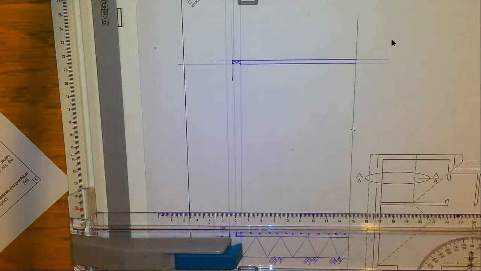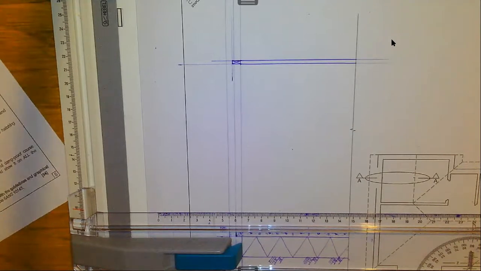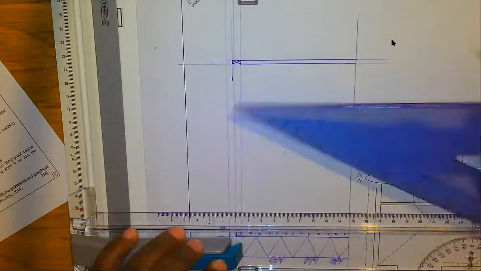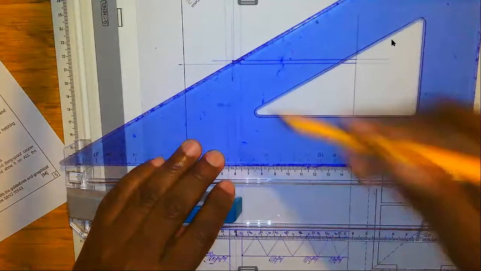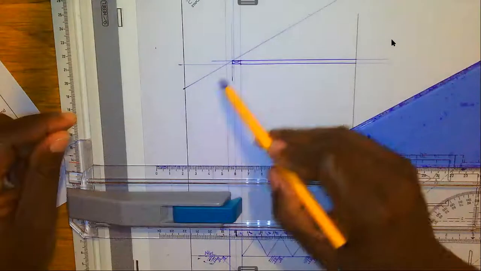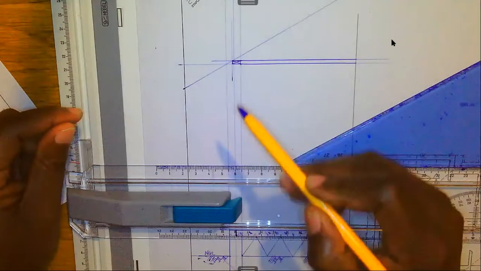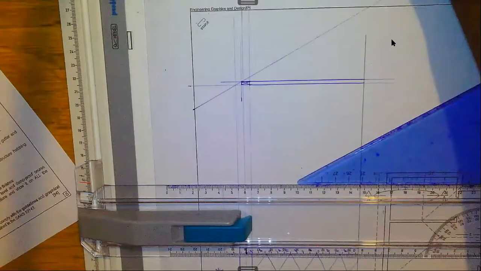From there, we now want to define the pitch line. We are told that the pitch is 30 degrees, so you take your set square at 30 degrees and draw a line like this. This line should touch this point. That is the pitch line.